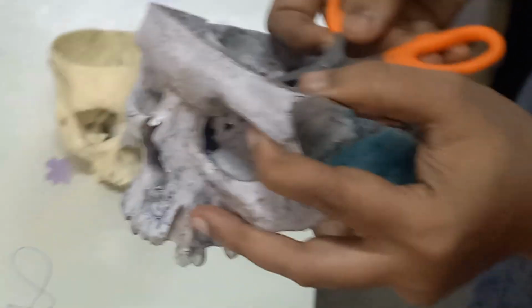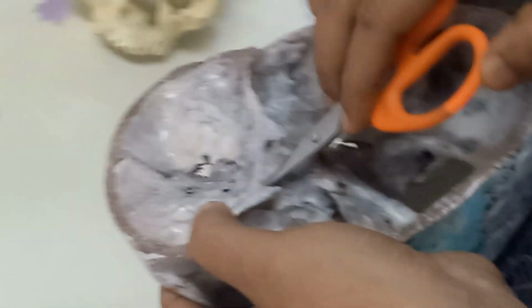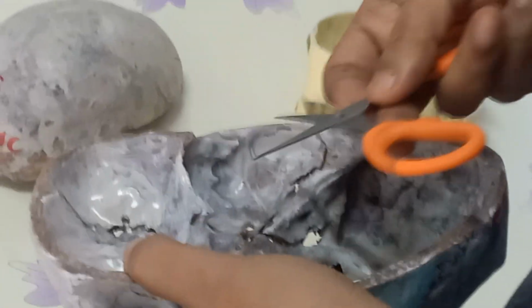Now after that, here there is a perforation. You can see that perforation; if we follow it, it will go to the orbit. So this is for the optic nerve.